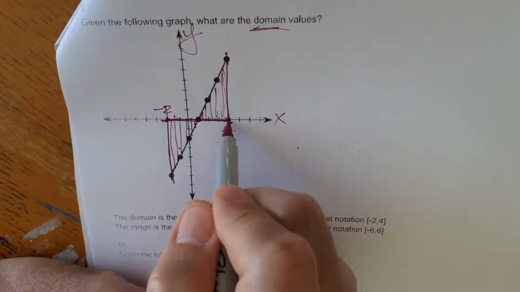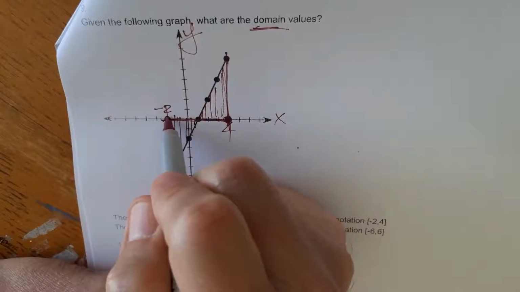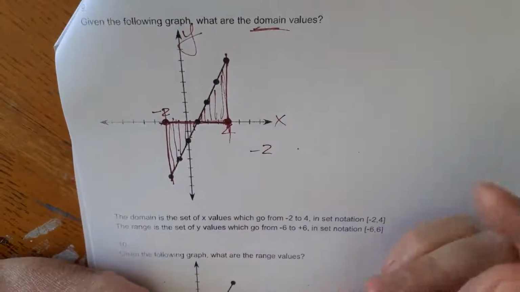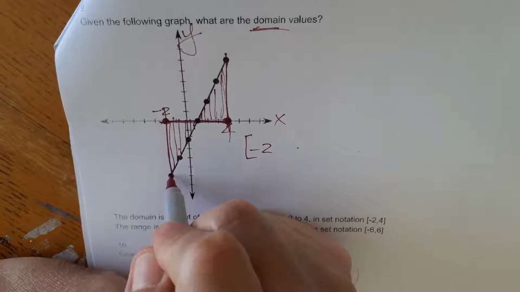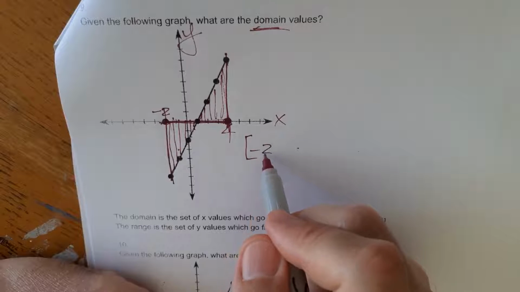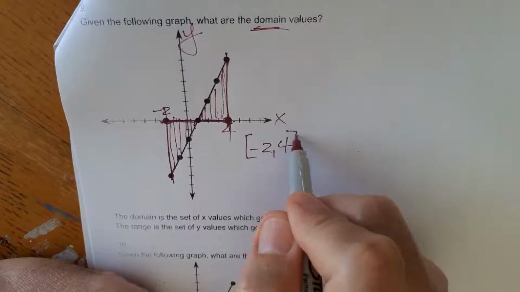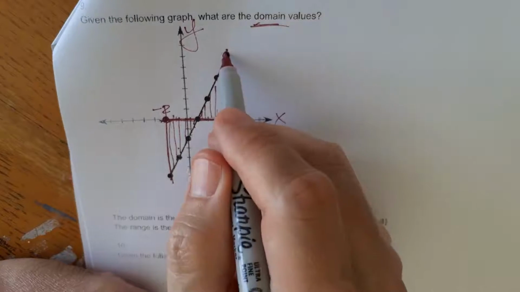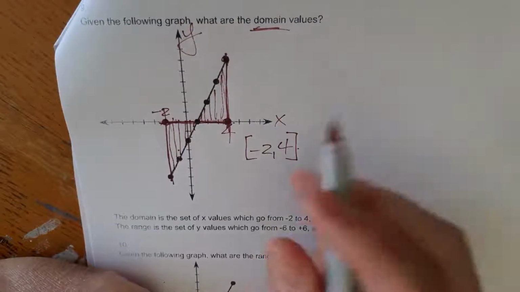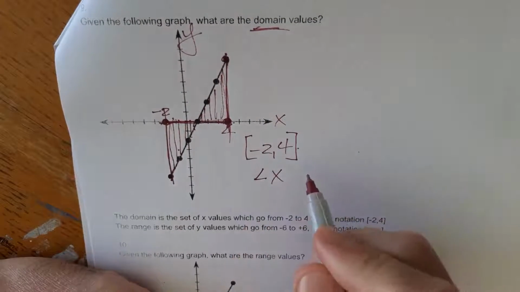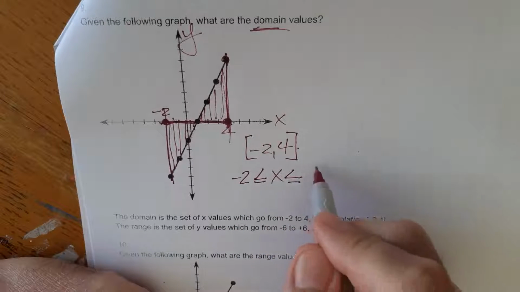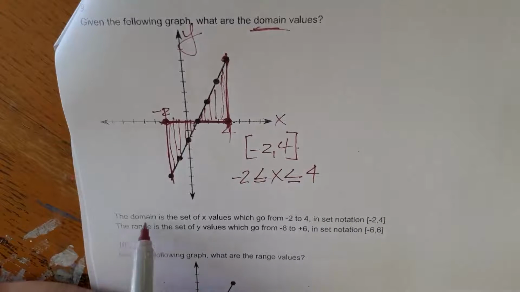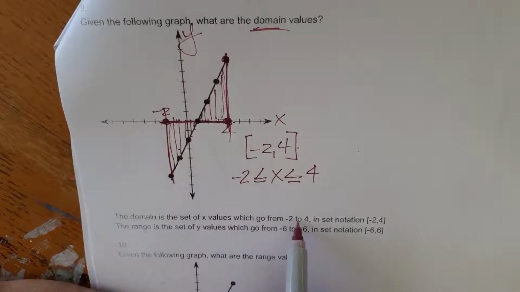So the set that we're dealing with here, and I'd put a solid dot here and a solid dot here, the set is -2, right? And I'd put a bracket because it is included. This is a solid dot here. So the bracket includes the -2, and goes all the way to the 4. And I'd put a bracket there because that's included too. So another way to write this is you could say x is greater than or equal to -2, and x is less than or equal to 4. That'd be another way. The domain is the set of x values which go from -2 to 4 in set notation.